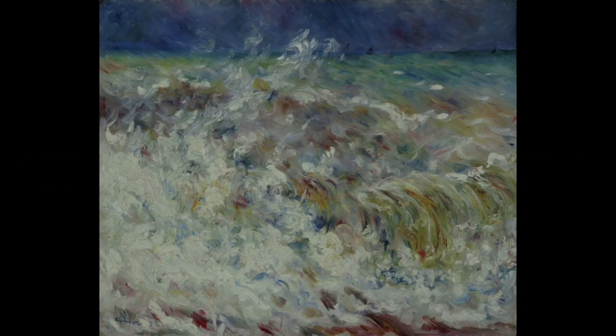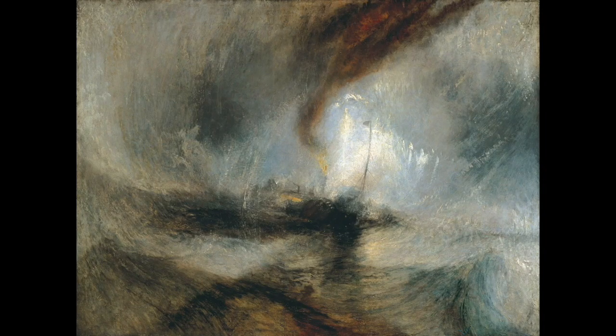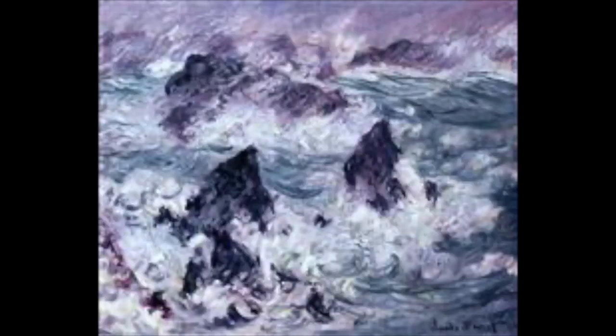So there's no need for you to paint like that, but you can if you want. There's other things to focus on, like the motion and power of the water. There's been some amazing paintings capturing the movement and power of the waves, which could be really exciting too. Maybe that's what you want to focus on.